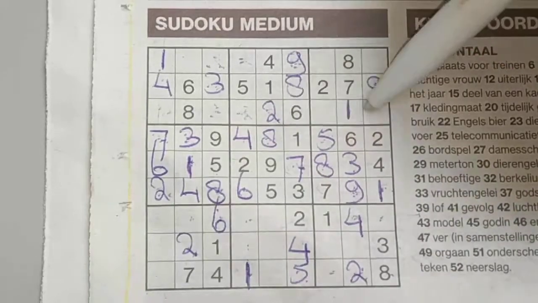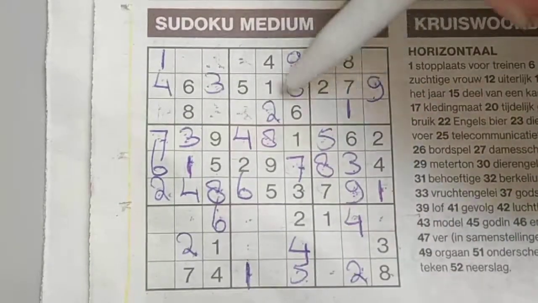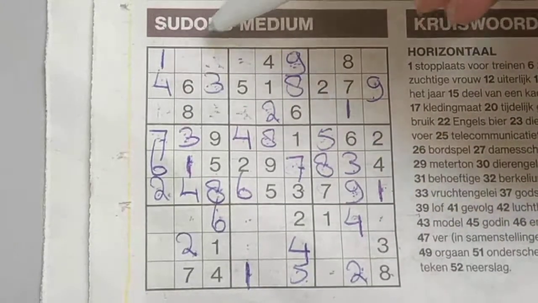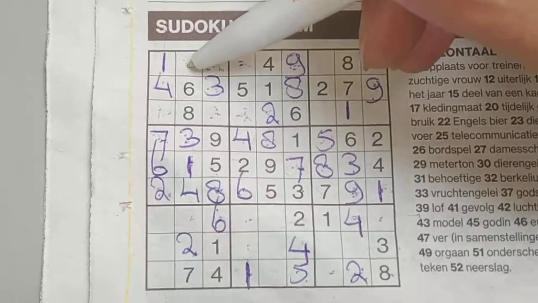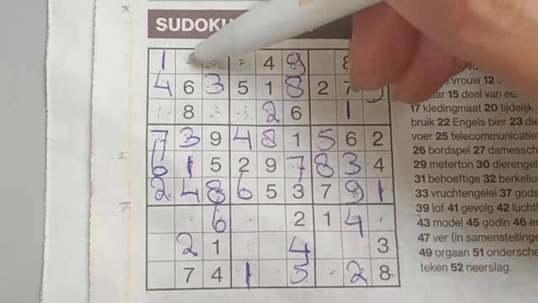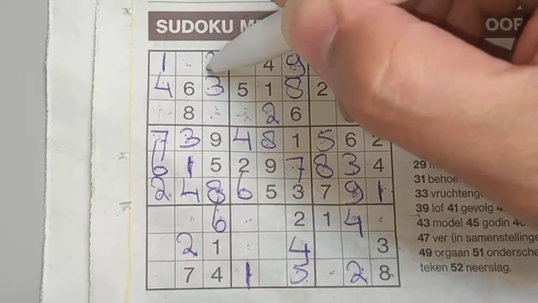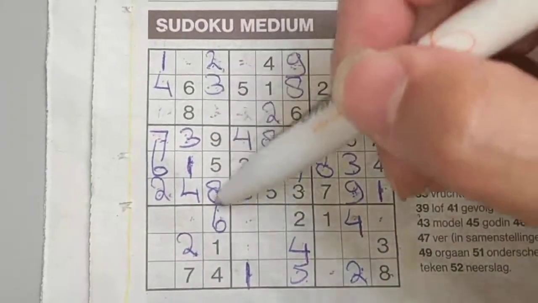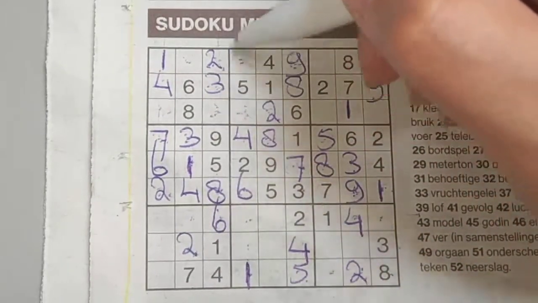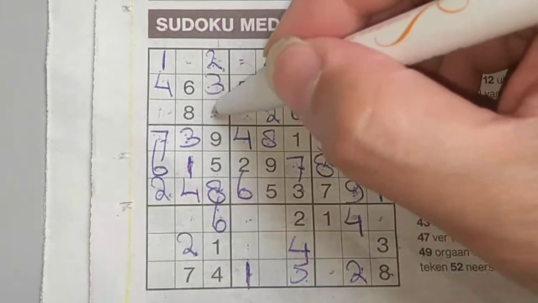But we have a 2 in the third row, a 2 in the second row. So in the first row, the only 2 places for the 2 should be here or there. I see here 2, no 2 there, 2 should be there. 1 box left in the third row, column for the number 7.